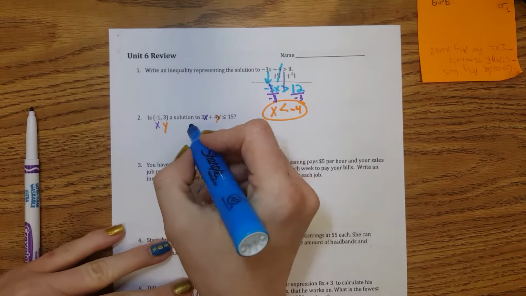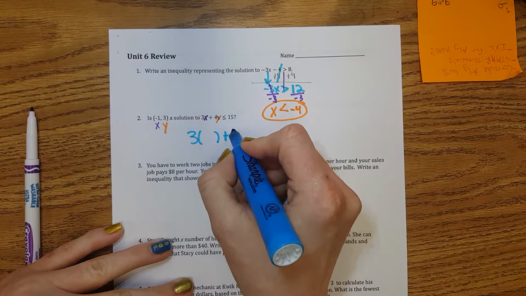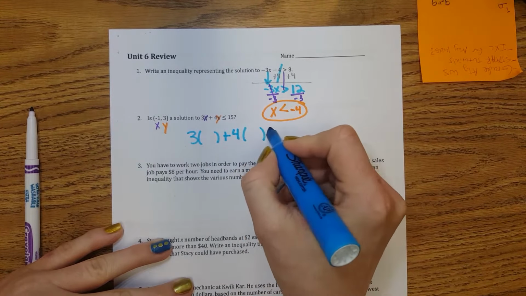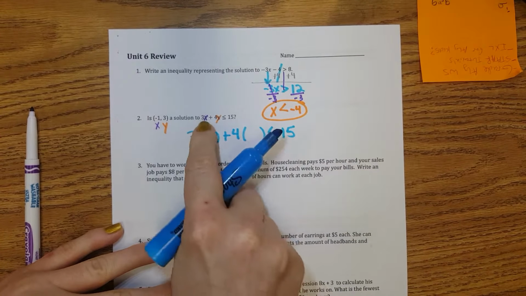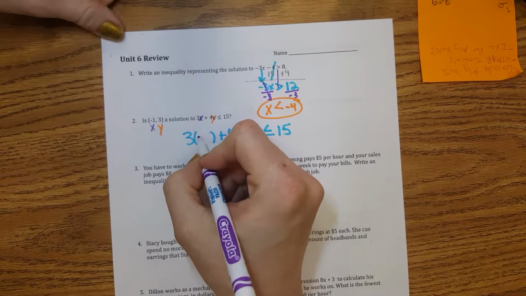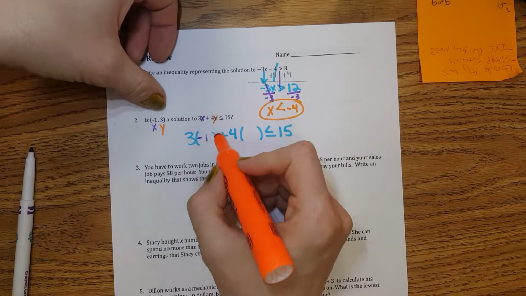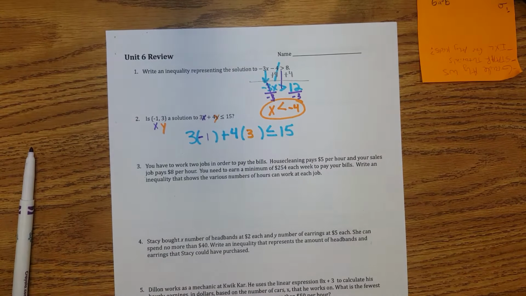So I'm going to rewrite my inequality with blank spots where the x and the y were. So I've just rewritten this, and then instead of the x, I'm going to insert the number negative 1. And instead of the y, I'm going to insert the number 3. And then we're just going to do this math and see if it works out correctly.